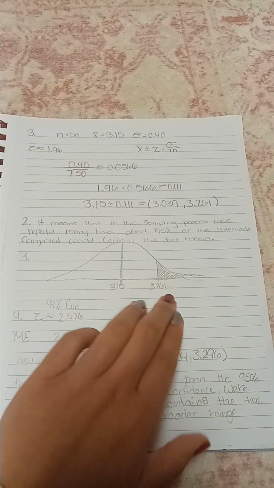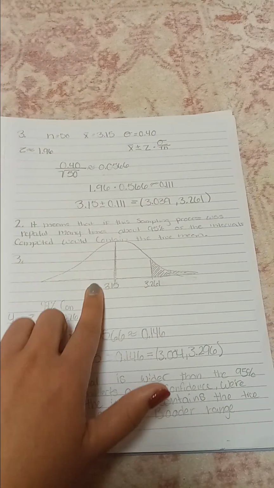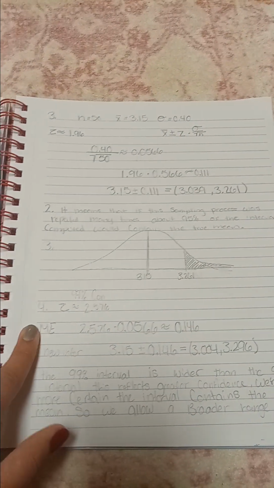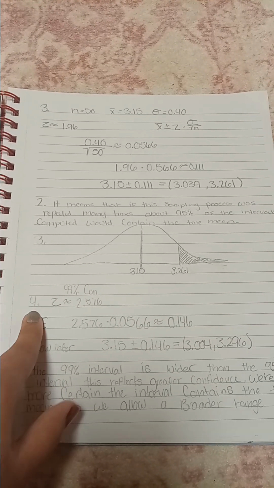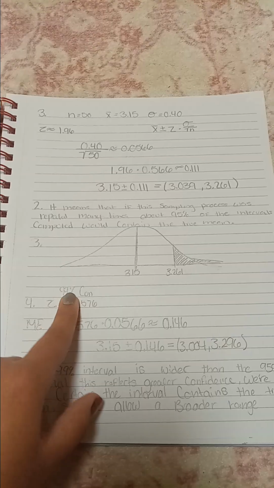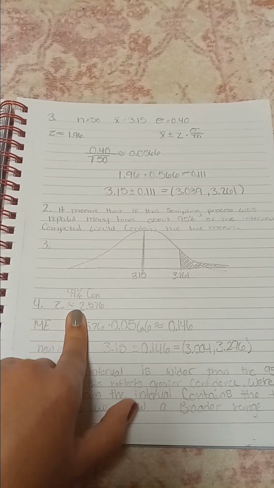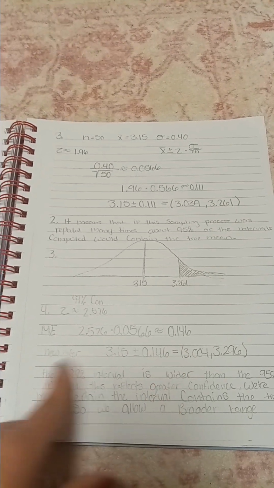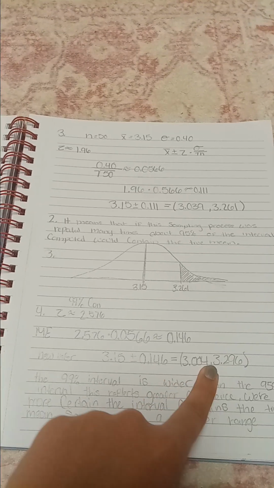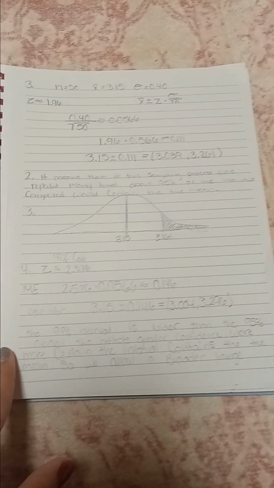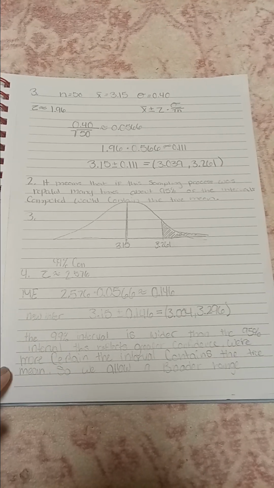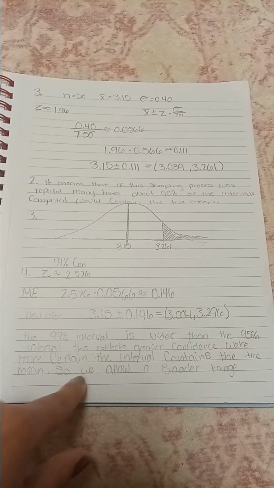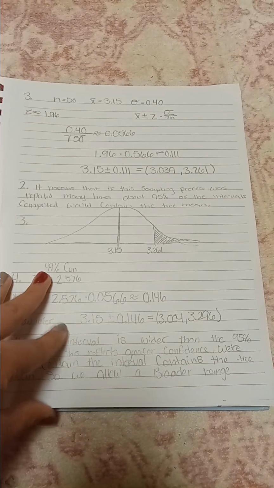This is our bell graph, the shaded area, this is the mean, and I want to say that is your sample mean, if I'm remembering correctly. So, number 4, 99% confidence, the z-score is approximately 2.576. Your margin of error is 0.14. Your new intervals are right here, and the 99% interval is wider than the 95% interval. This reflects the greater confidence where we're more certain the interval contains the true mean, so we allow a broader range.